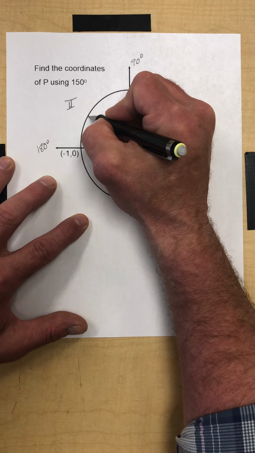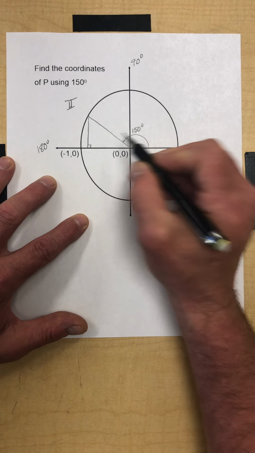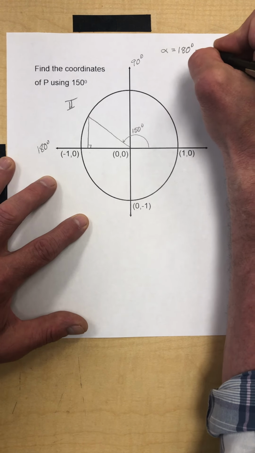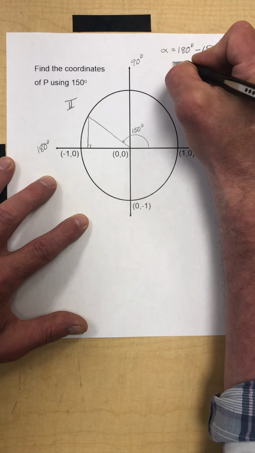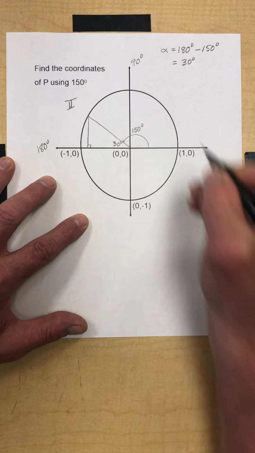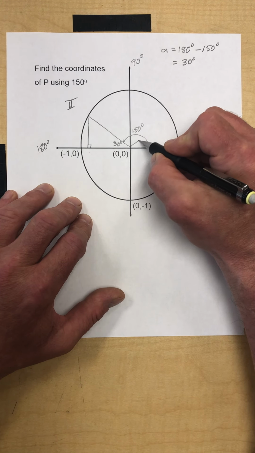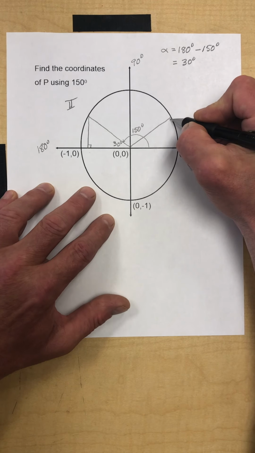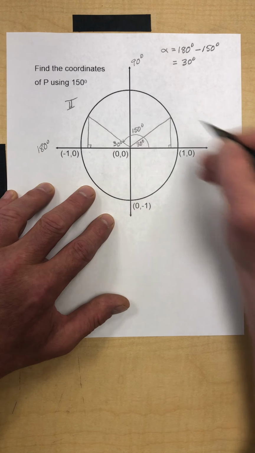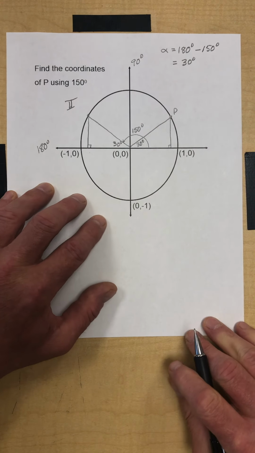So I've got my right triangle here, and I need this reference angle in here. So we're in quadrant 2, so my alpha, my reference angle, is 180 degrees minus 150 degrees. So I get 30 degrees. So my reference angle in here is 30 degrees, which means that this right triangle has to be a reflection of the right triangle in quadrant 1 with a 30-degree angle there. Okay, so this point here and this point here have to be reflections of one another.